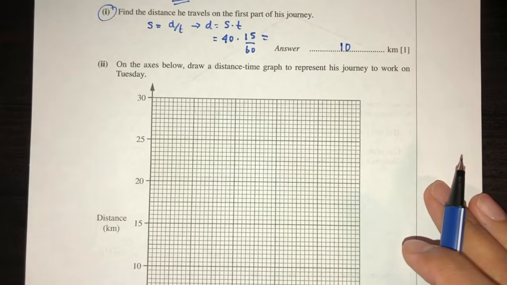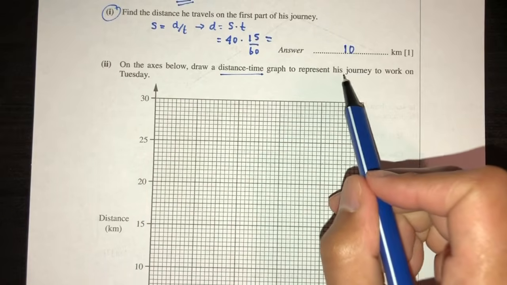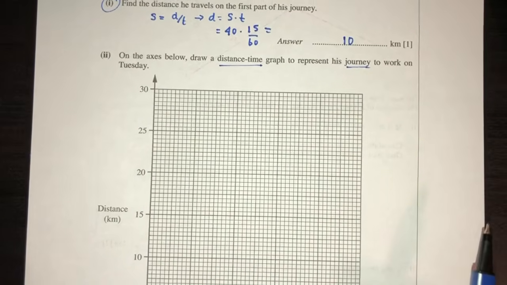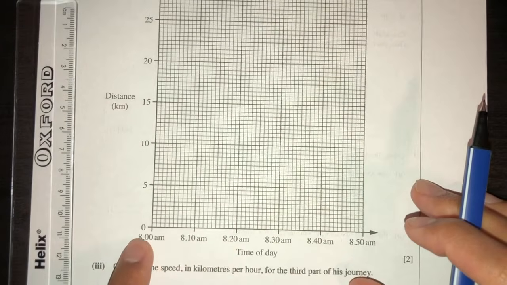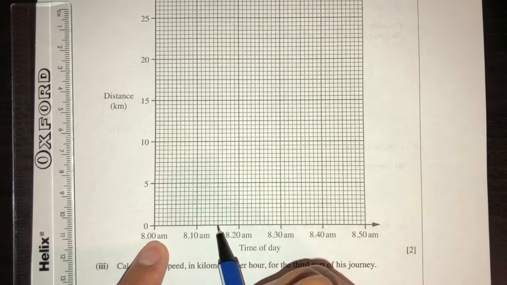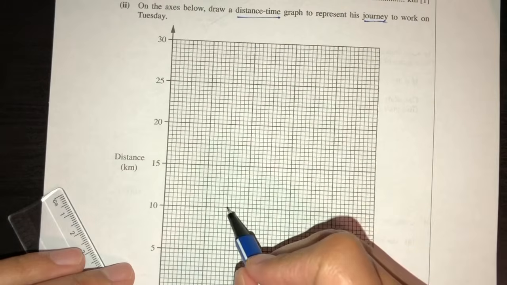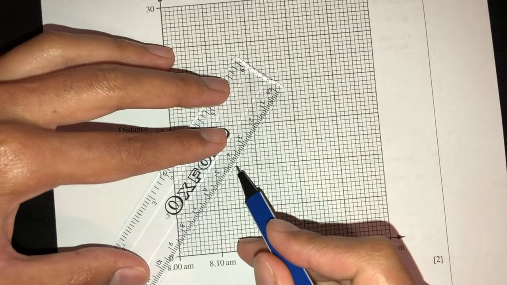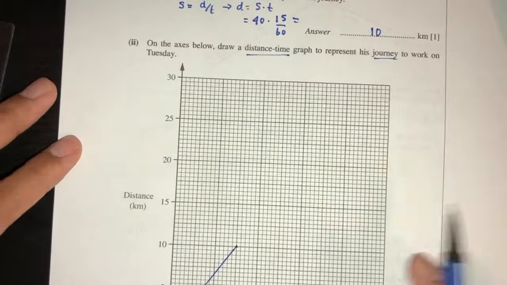So part 2, on the axis below, draw a distance time graph to represent his journey to work on Tuesday. So for the first part, it says for the first 15 minutes, so let's do that, 10 to 15. Distance travel was 10, and the speed was constant, so we have to draw a straight line. That's the first part of his journey.